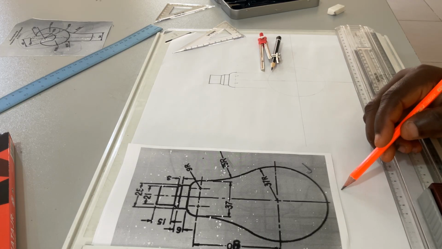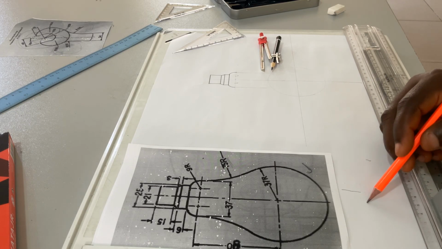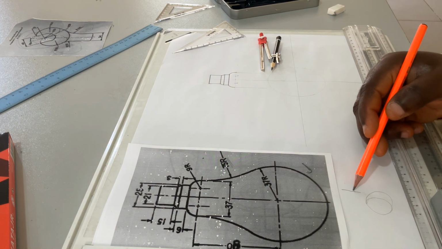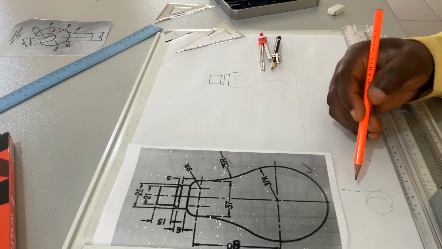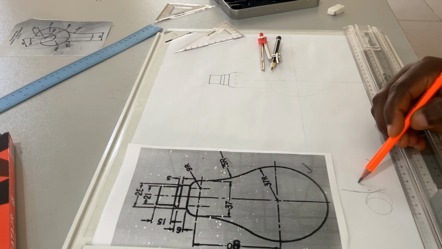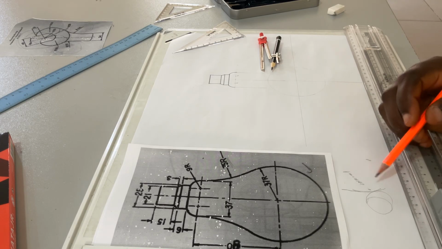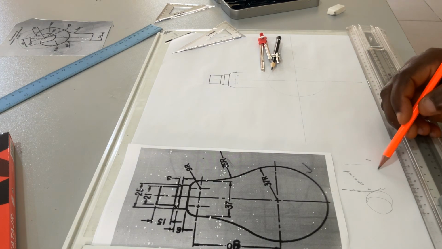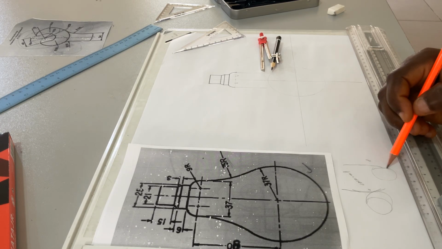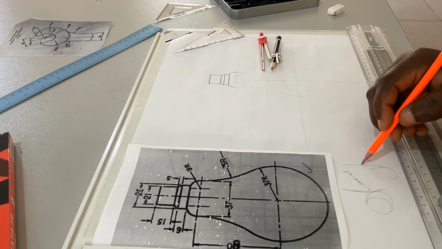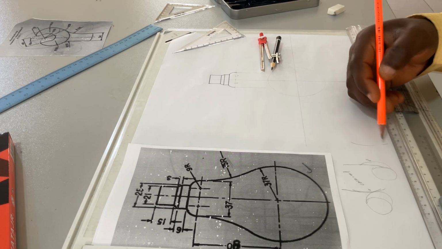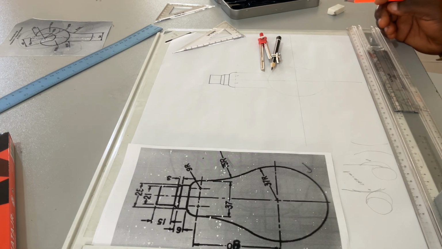If the line comes this way, and there's a circle here, you notice the arc touches the line and the circle externally. If it is internal, if this is a line and this is a circle, it's going to touch it this way. That means it will bend inside. So this is an external arc, while this is an internal arc. I hope that is clear.